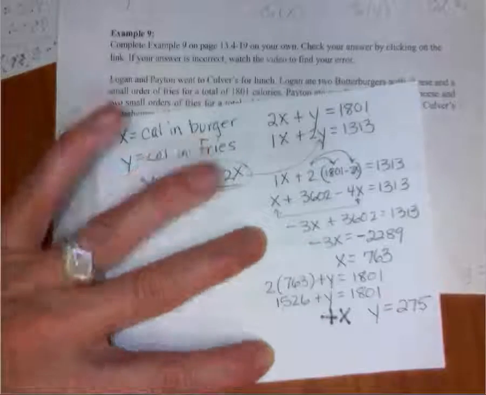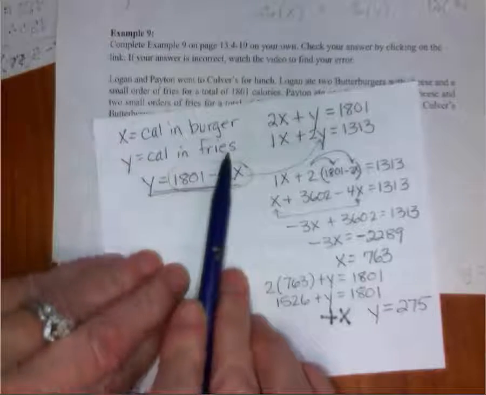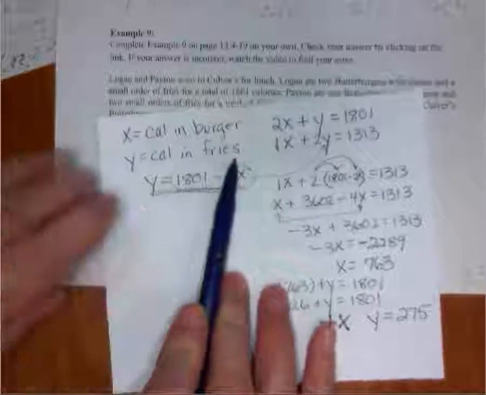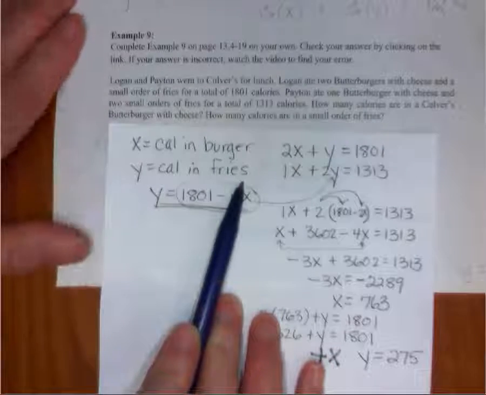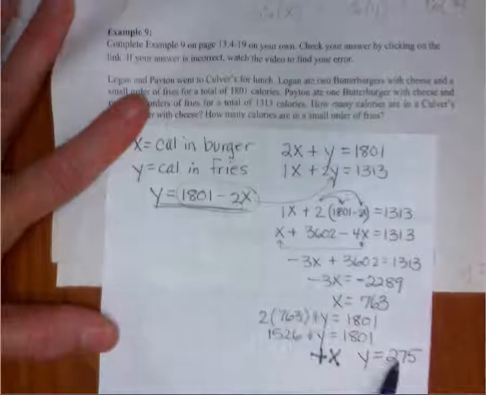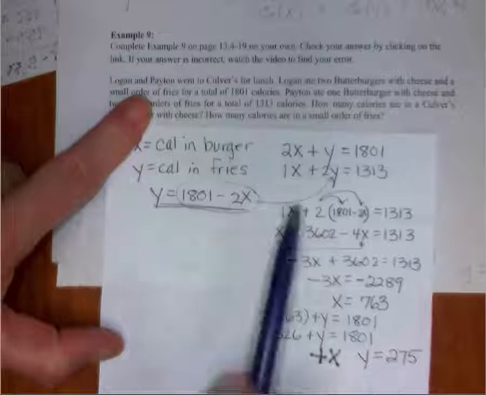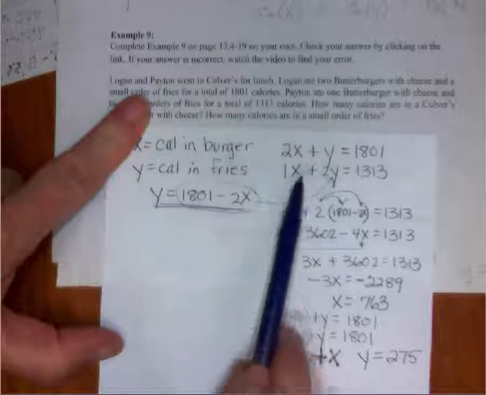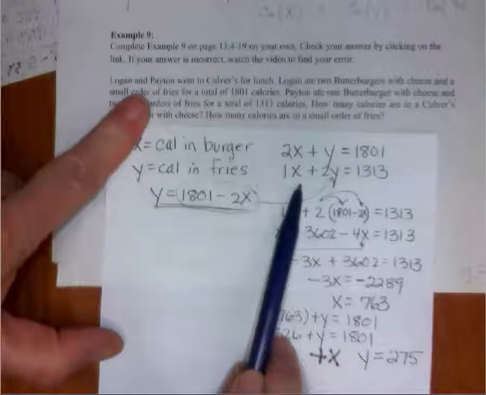275, which represents the number of calories in fries, which sounds reasonable. If the burger was 700 calories, the fries were 275. If I plug these into both of those and check them, I will know if I had the correct numbers.